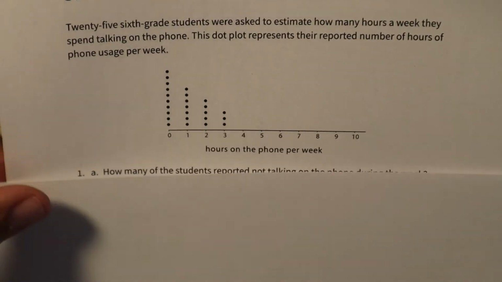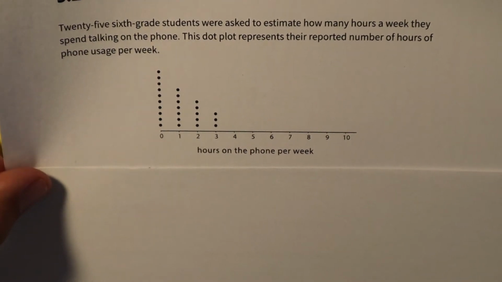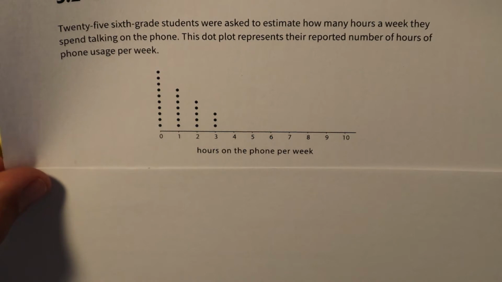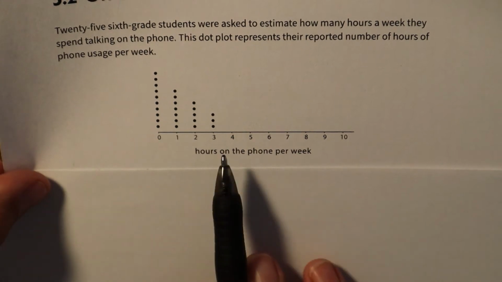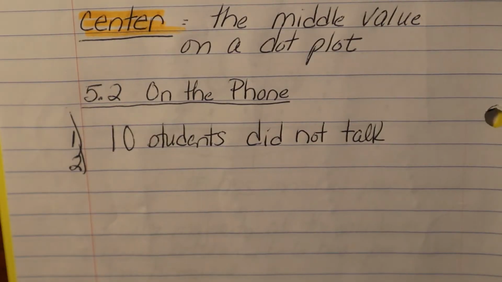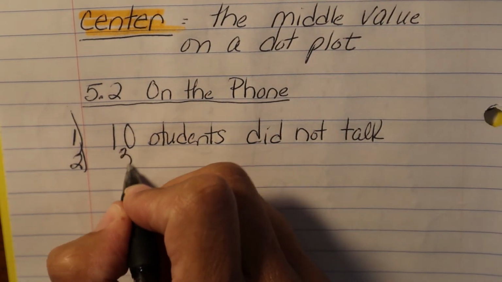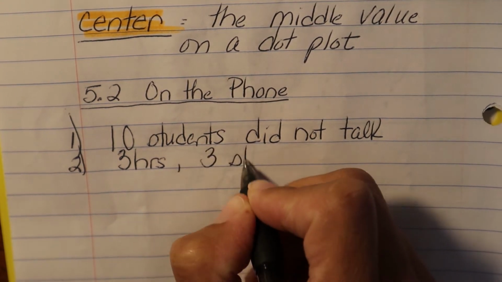Now, what if the second question I asked you would be, what is the largest number of hours spent? So let me put the plot back in front of you. So what is the greatest number of hours spent talking on the phone, and how many students talked on the phone? Give you a couple minutes to think about it. Okay. Hopefully you noticed that 3 hours was the longest amount of time, and we had 3 students. So let's answer question 2, 3 hours, and then we had 3 students.